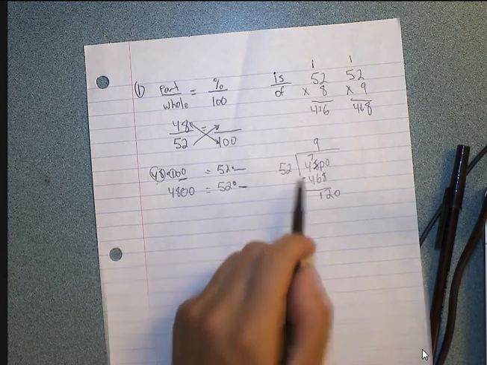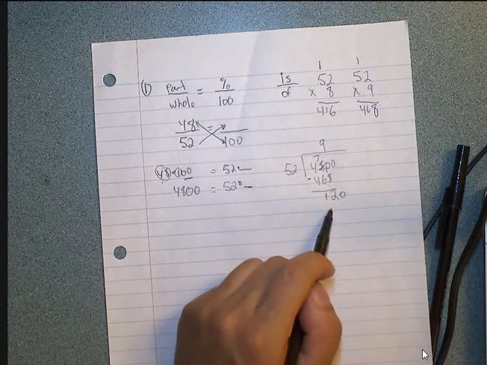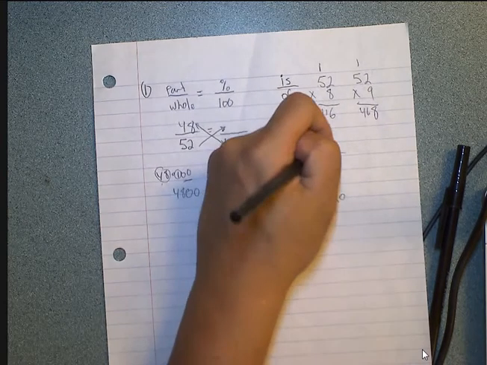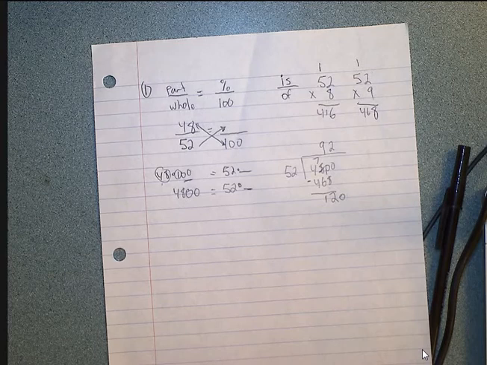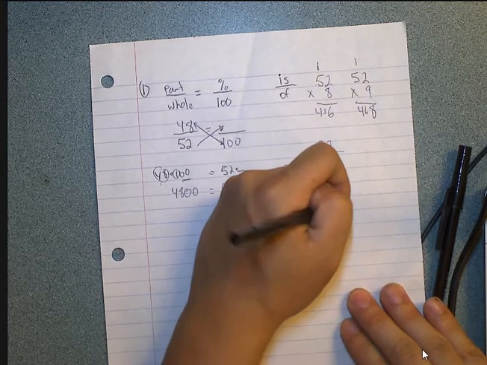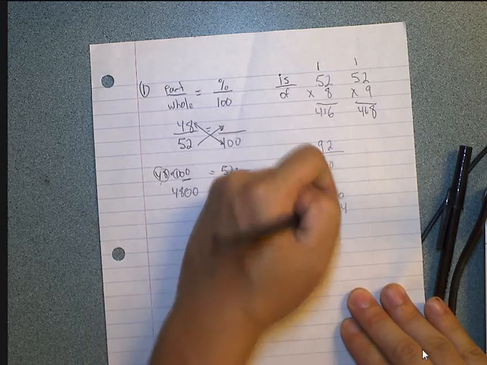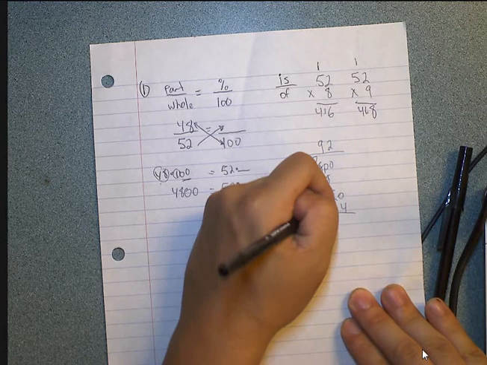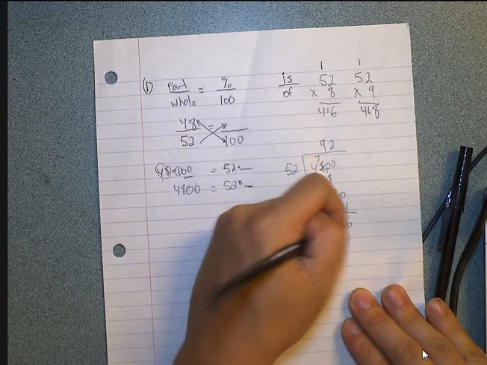Now, 52 goes into 120. I'm going to have to say probably 2 times, because I know 2 times 5 is 10. So 2 times 2 gets me 4. 2 times 5 is 10. Now I have to borrow. 10 minus 4 is 6, and I have the 1 right here.